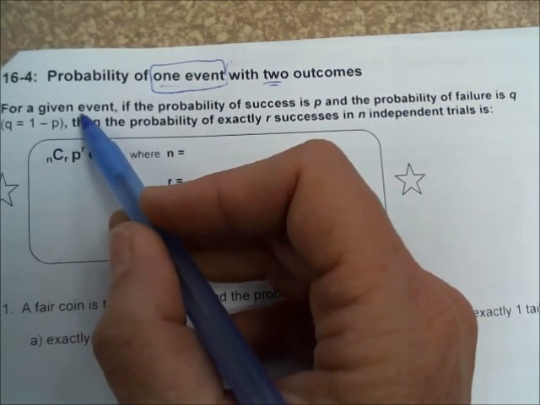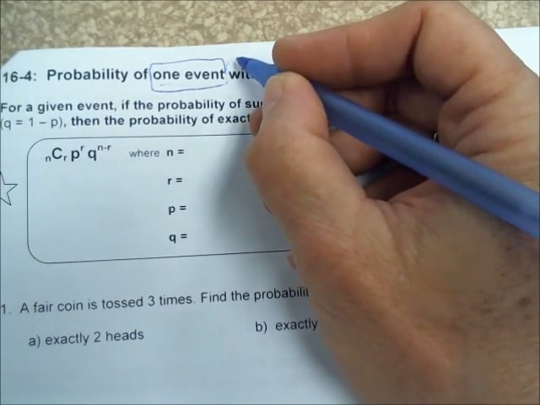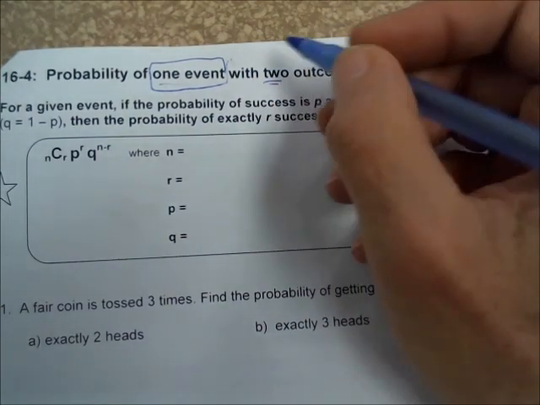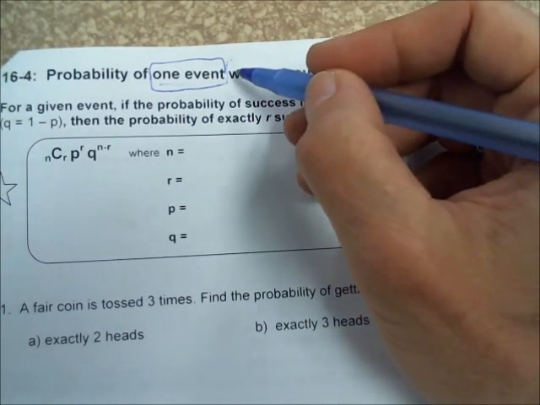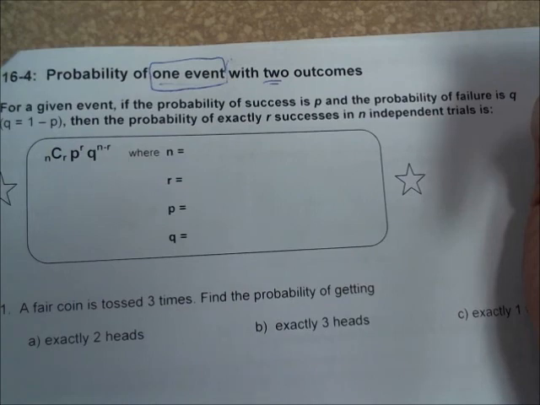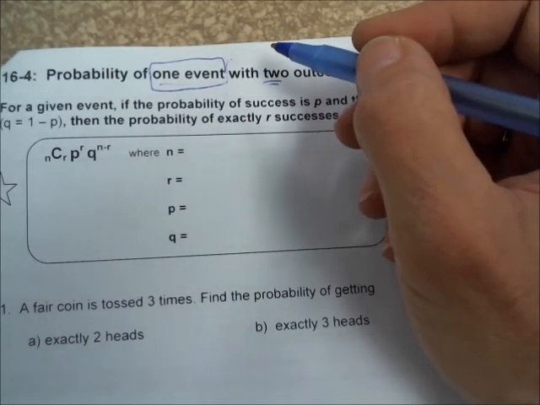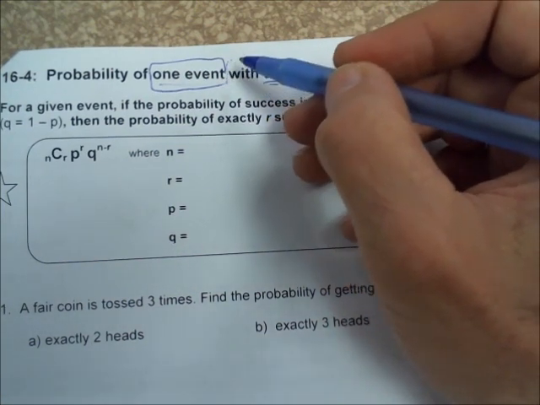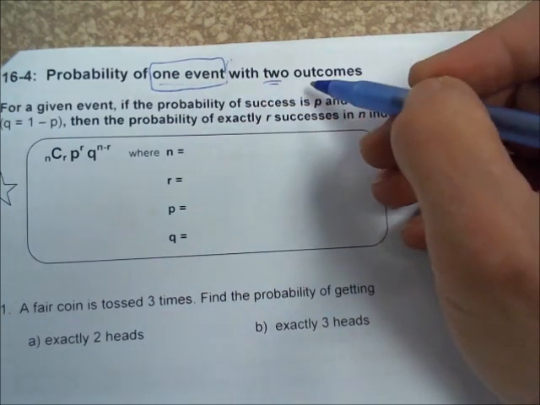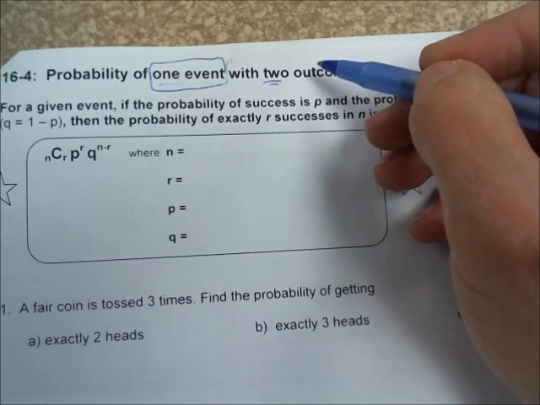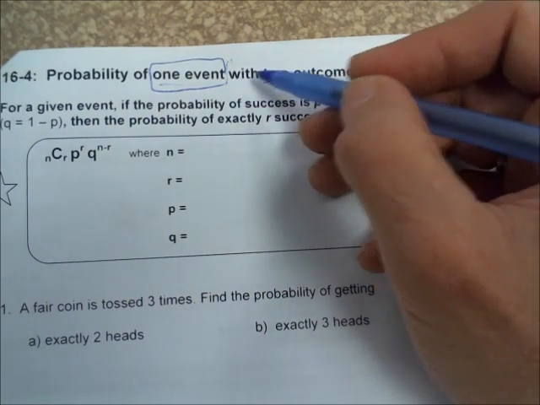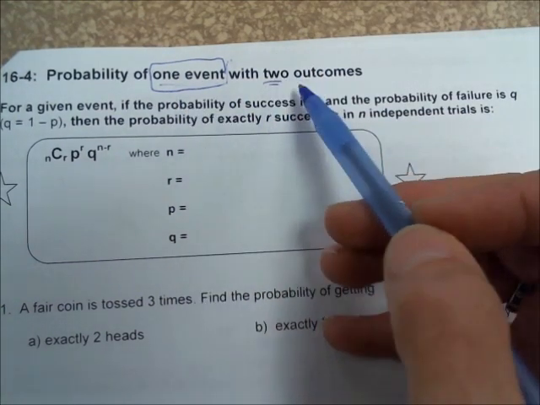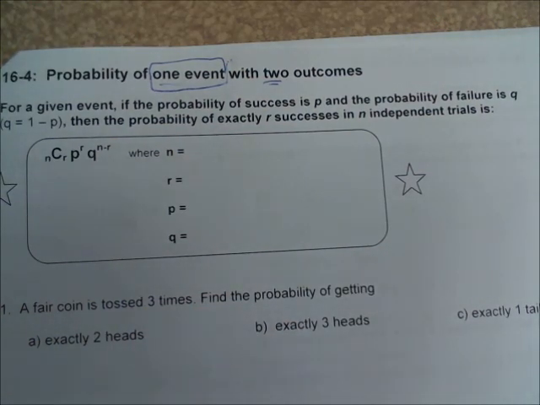For a given event, and these events are things like tossing a coin, or rolling a dice, or playing a game, or shooting a basketball. So all of these different events could happen. Like if you roll the dice, maybe we're trying to get a 6. So you either would get a 6 or you wouldn't get a 6. Or maybe we're flipping a coin and you're trying to get heads. So flipping the coin would be the event, and the outcome could be we would get heads or we wouldn't get heads. Or the event could be playing a game, we'd either win or lose. Or shooting a basket, we'd either make the basket or miss the basket. So that's what I'm talking about. One event, two outcomes. Could be a whole bunch of different possibilities.